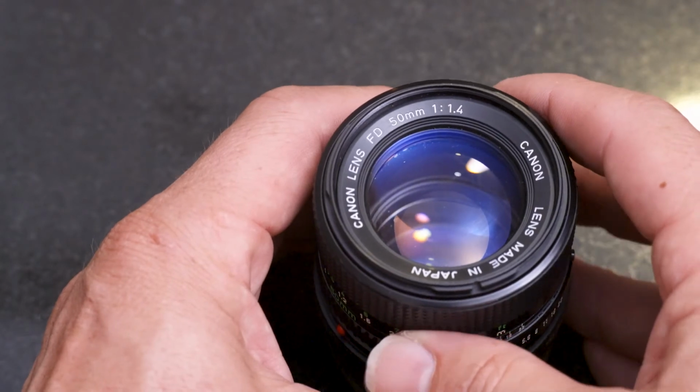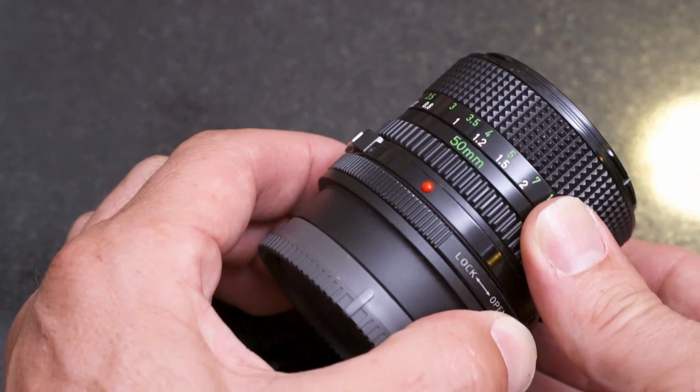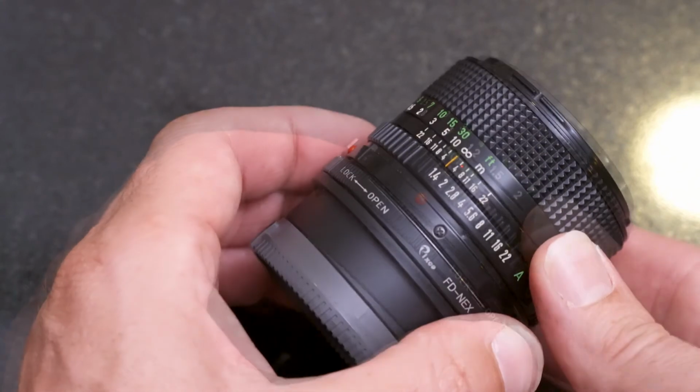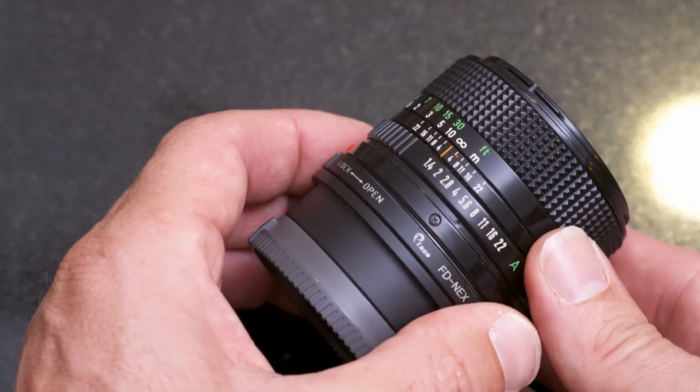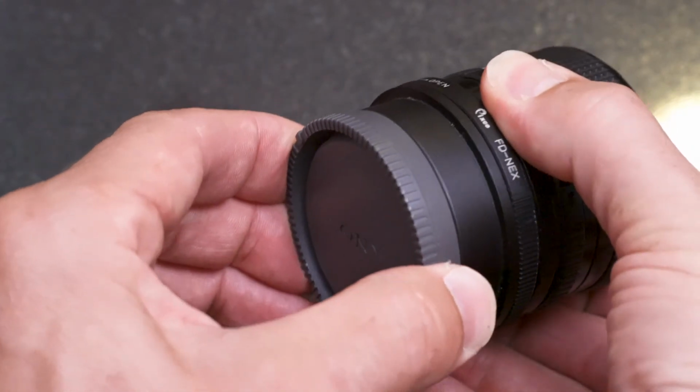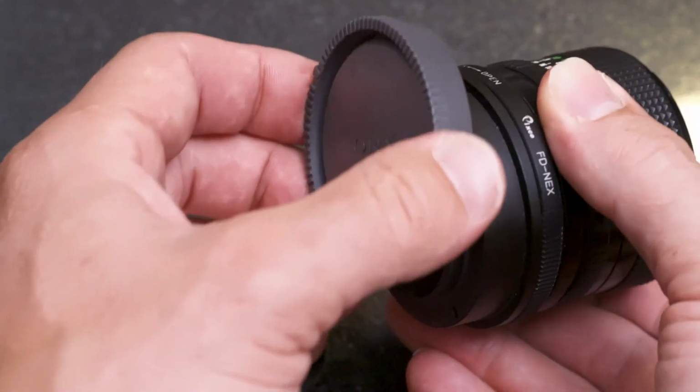Another option is to try a vintage lens. I have an FD 50mm 1.4. It's not the sharpest lens in the world, but it does give some really unique photos. I think I bought this for between 60 and 80 pounds. I have an adapter for it, so I can fit it onto the camera system that I use.